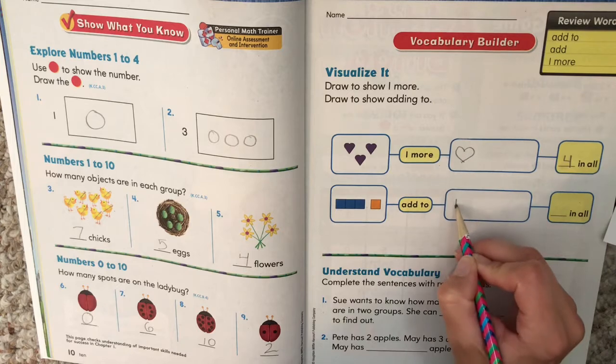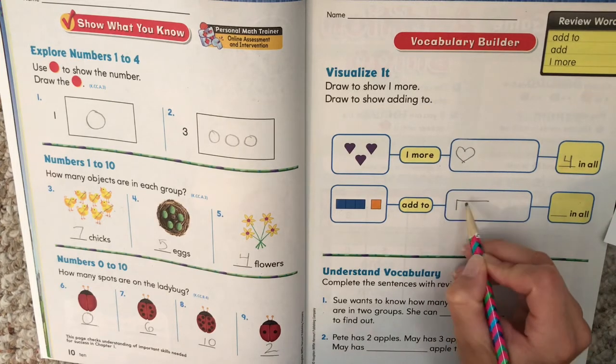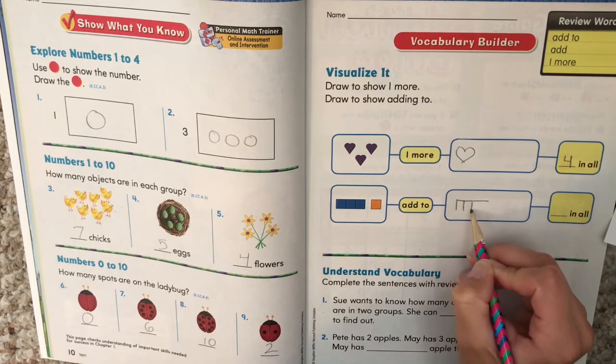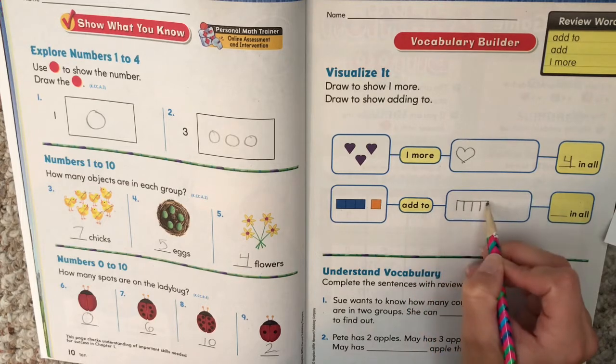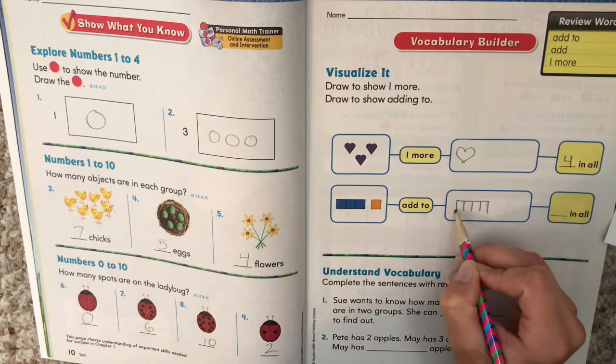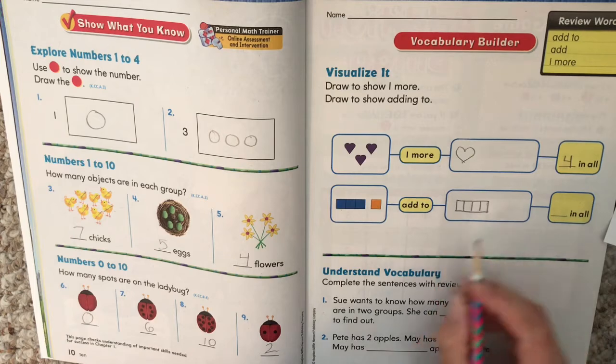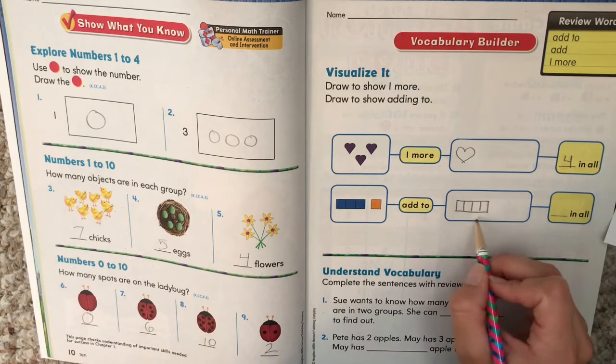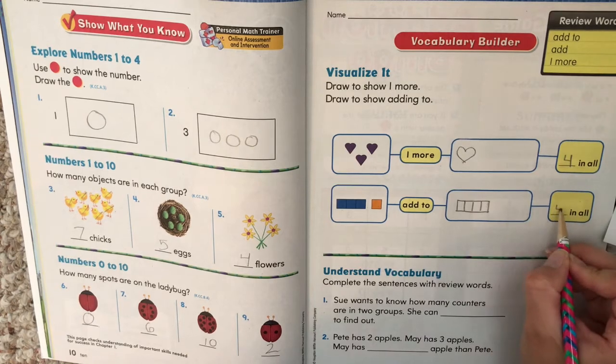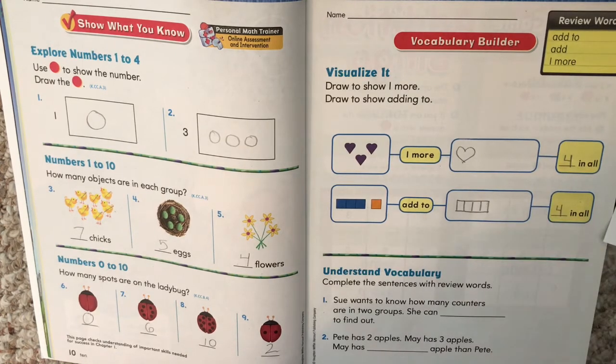So if we put this one together, how many would we have? So let's put them together. So I'm going to make 1, 2, 3. Here's my 3 blue ones, and then I'm going to add that orange one to it. Now how many do we have? Well, we can count them. 1, 2, 3, 4. We have 4 in all. Okay, if you need to pause to catch up, you can do that.